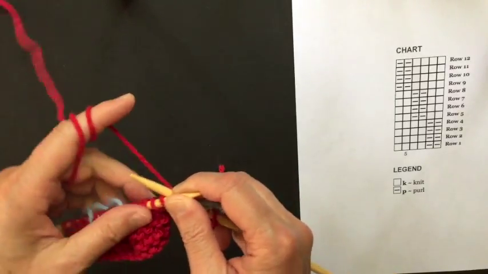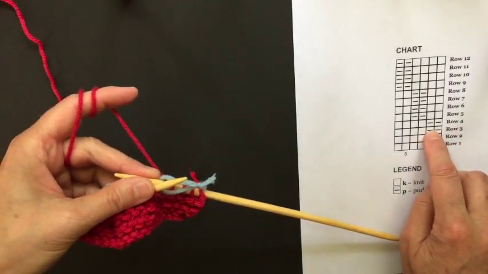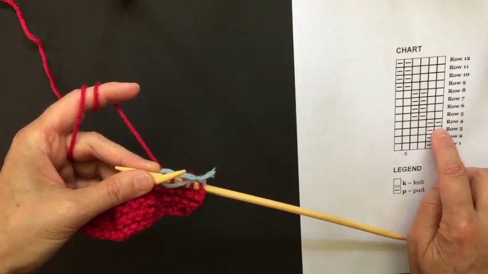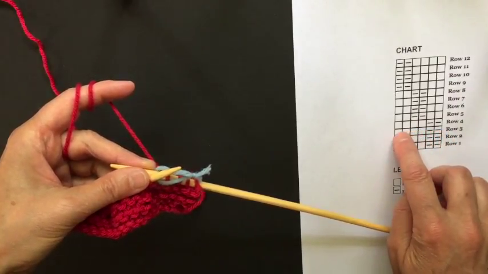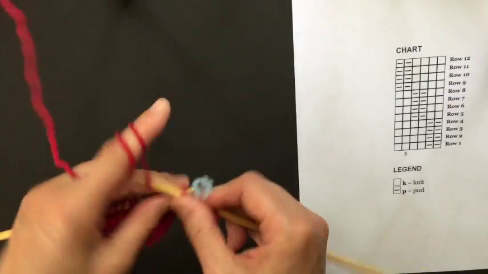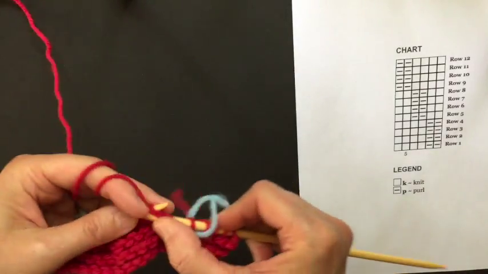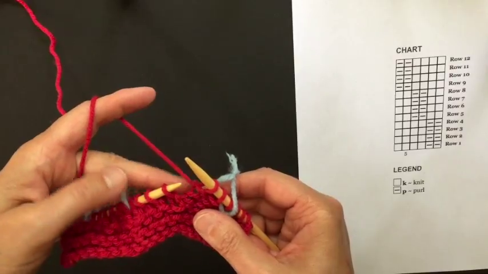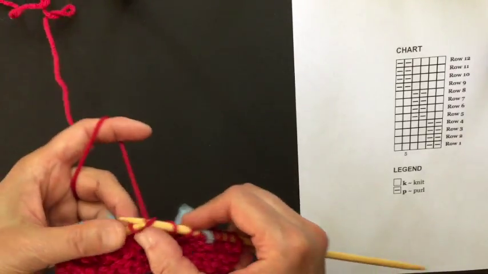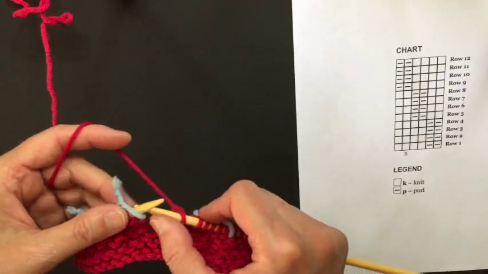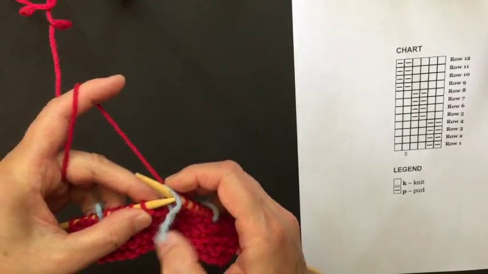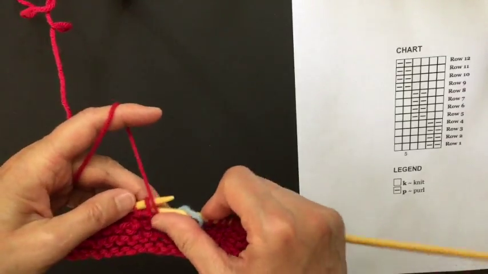And now row 3, I have to do purl, purl, knit, knit, knit, knit, just like row 1, okay? So we will purl, purl, and then knit, knit, knit, knit, and repeat one more time, or as many times as you're doing it, okay?